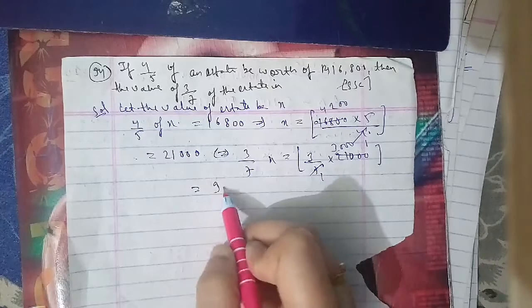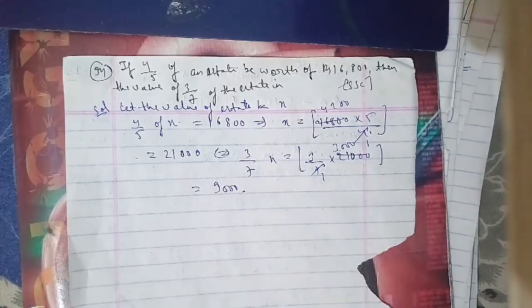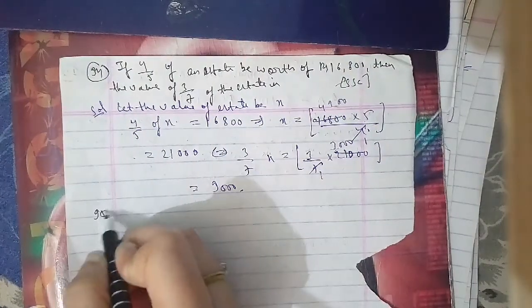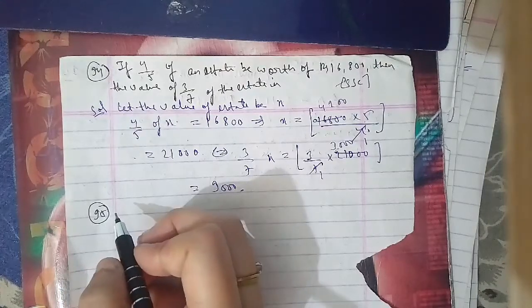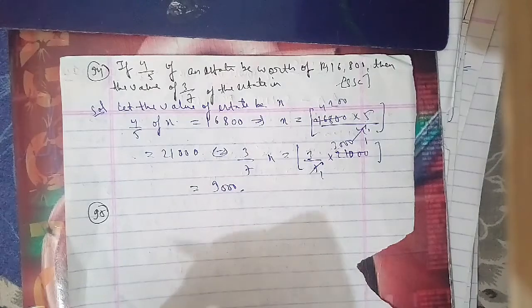Let's go ahead with the other question we have to talk about, and that is the 95th question of the session. The question we have is: 2/5 of 1/4 of the 3/7 of a number is 15. What is the half of that number? That is what we have to find out. We'll go ahead.